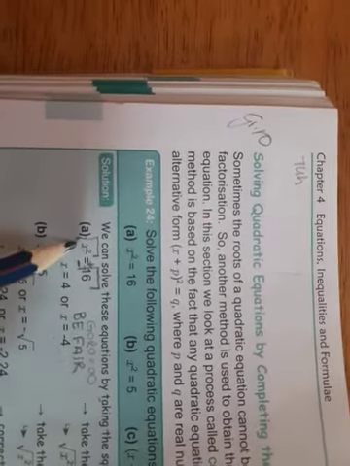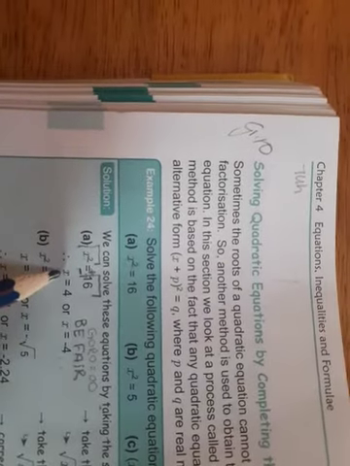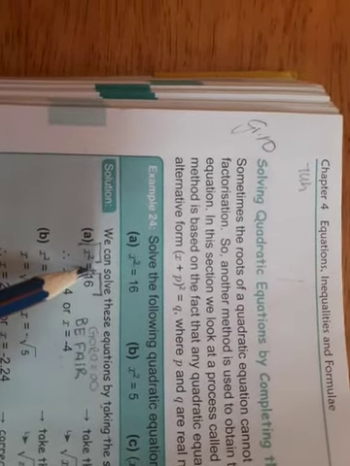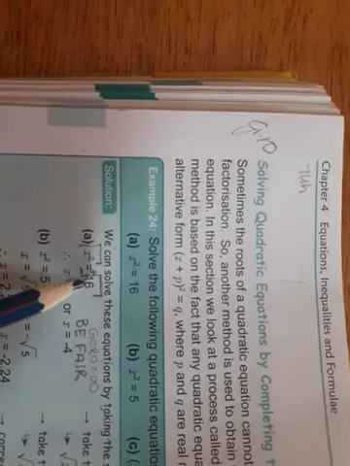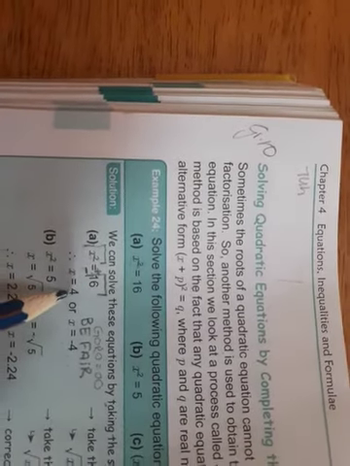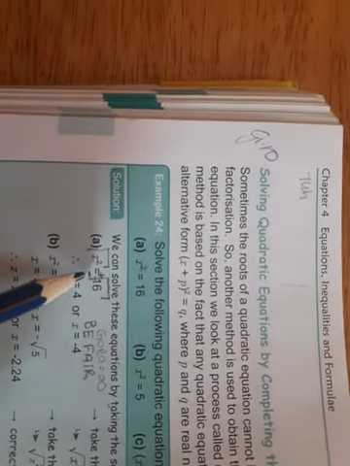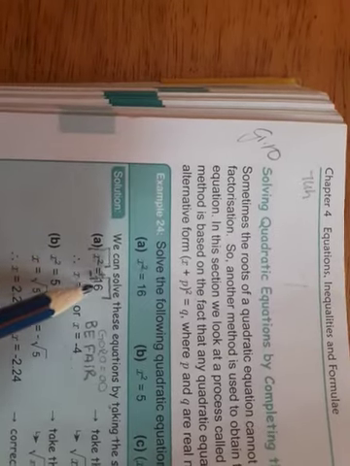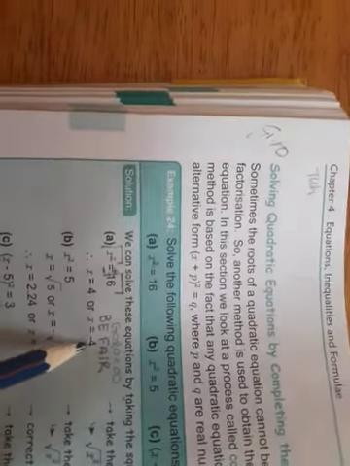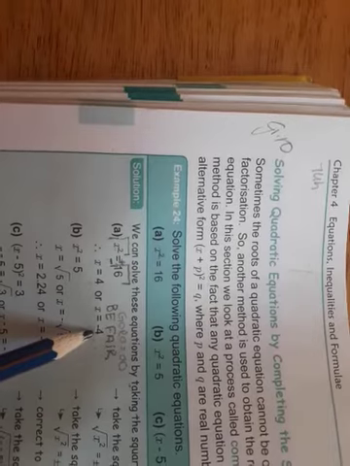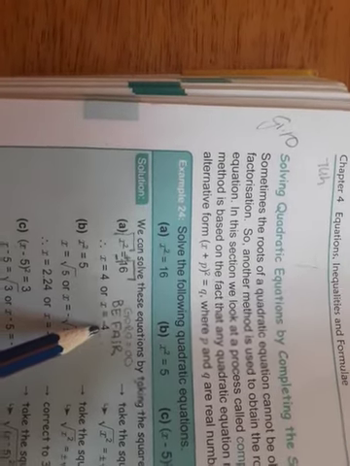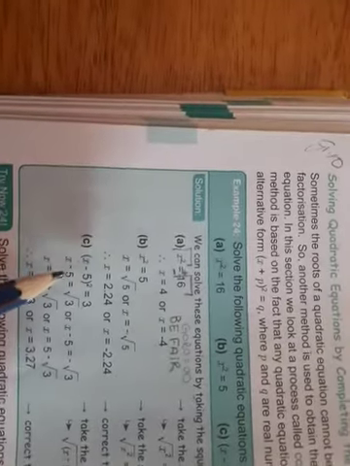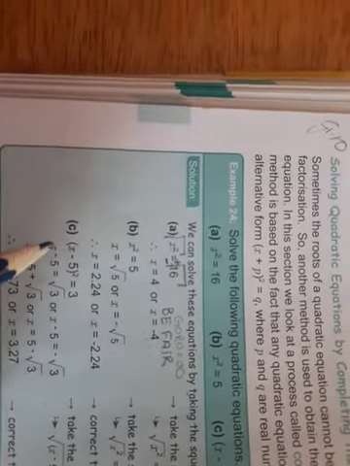So if we take the square root of x squared, then we get x. And if we take the positive square root of 16, then we get positive 4. And when we type the negative square root of 16 into the calculator, it will give you an answer of negative 4. So that's really easy. If we look at example 3, then we do exactly the same.